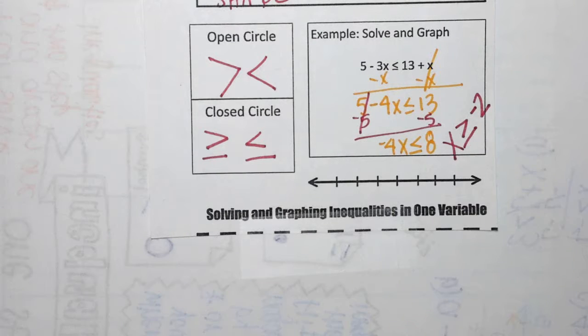Can you graph it without me? Graph it without me. Was that really that difficult? Are we just being big babies? Okay. Why is it negative 2? Because 8 divided by negative 4 is negative 2.